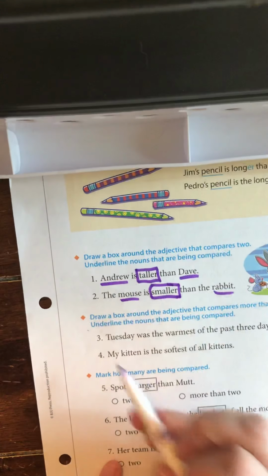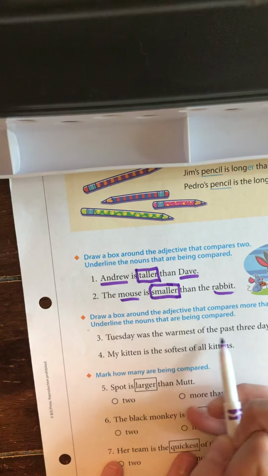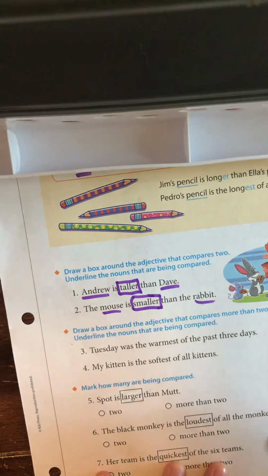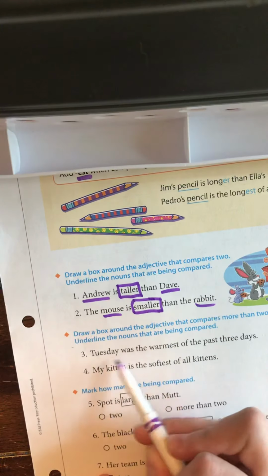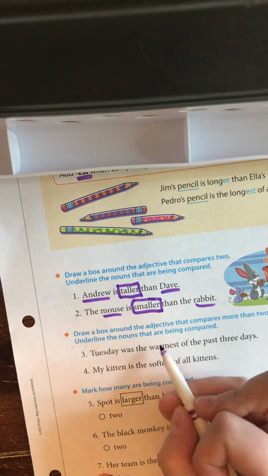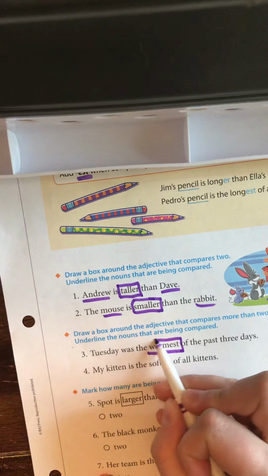Okay. Tuesday was the warmest of the past 3 days. Oh, and today is Tuesday. Man, that's kind of crazy. Okay, so what do you think? Tuesday and 3 other days. That's comparing more than just two things. And so it's going to be warmest.